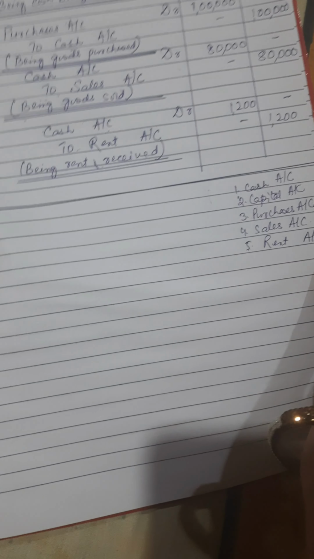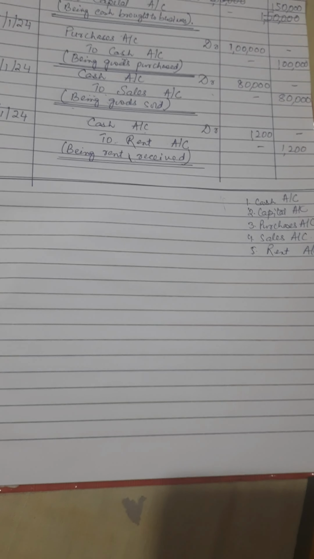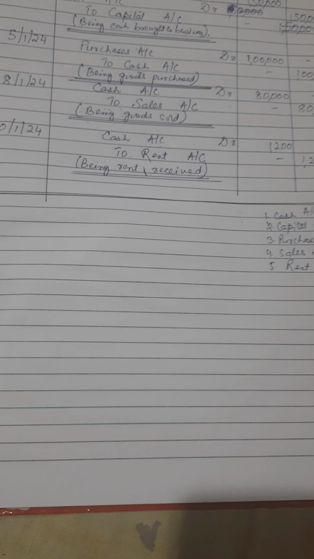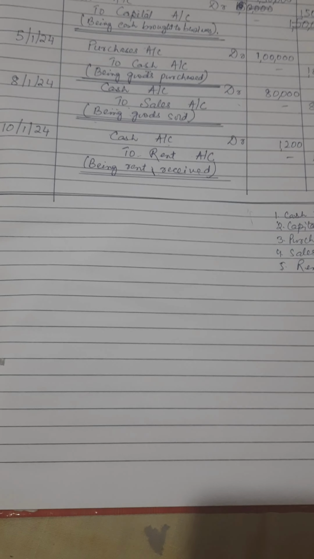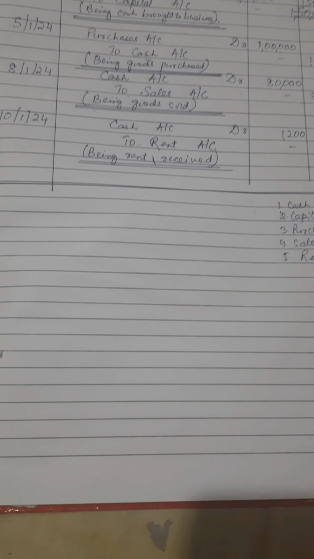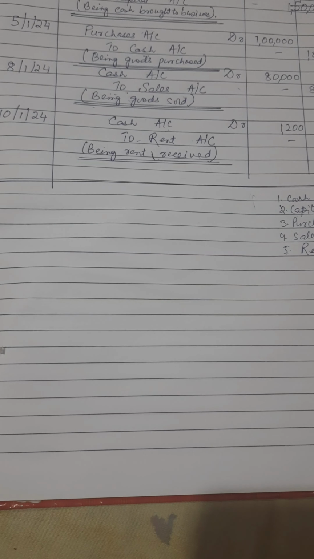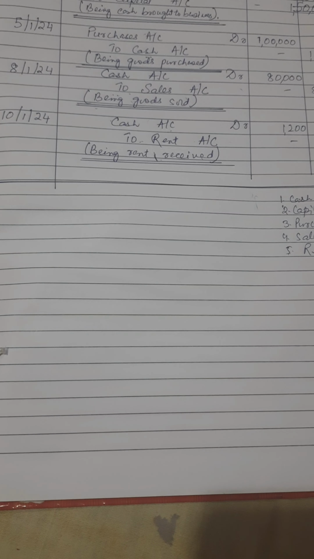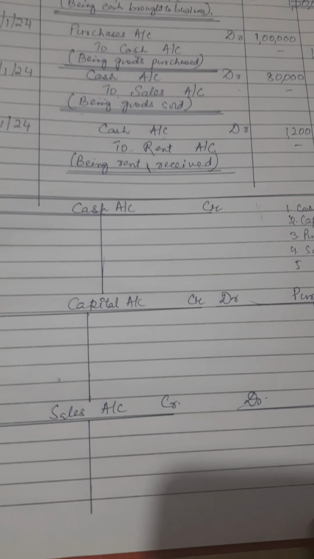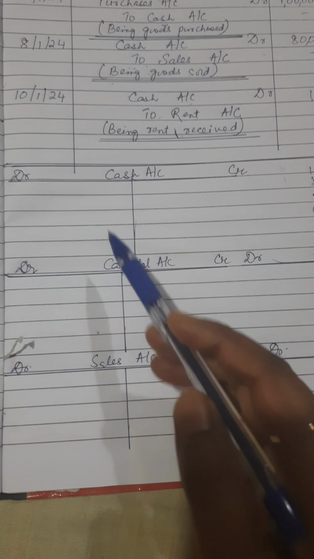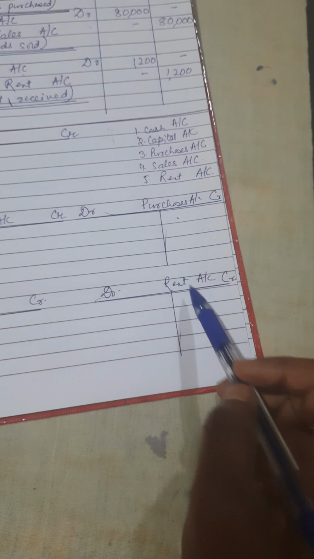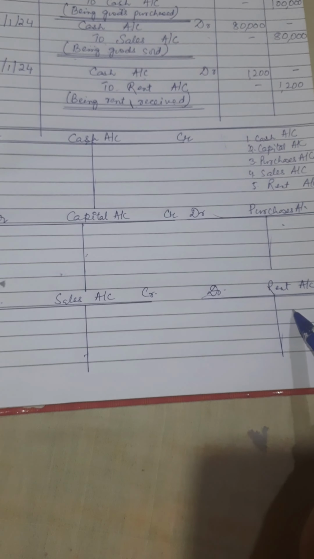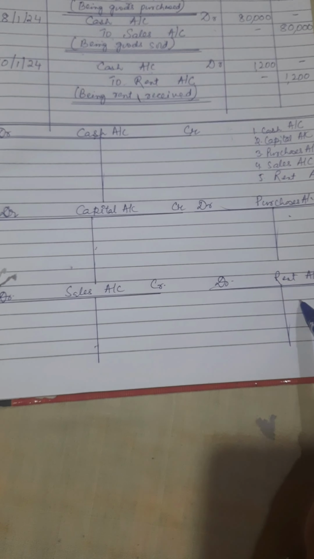So let's start. You know the format of ledger. In order to be simple, I will be using some shortcuts, but you are not supposed to use them. I am doing it because I don't have much space here, and I'm managing both the mobile phone in my hand and all the other things like scale, pages, etc. So friends, I have prepared 5 accounts: cash account, capital account, sales account, purchases account, and rent account. But you have to follow the exact format.